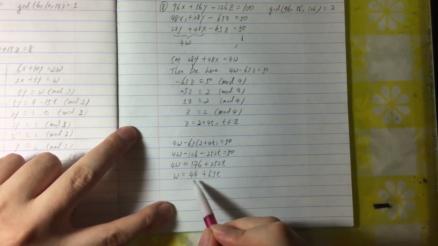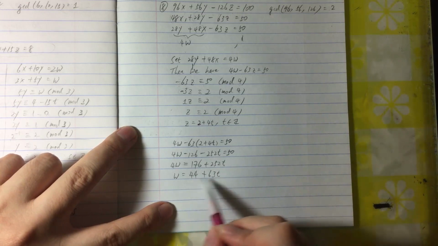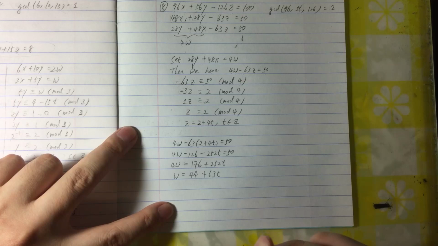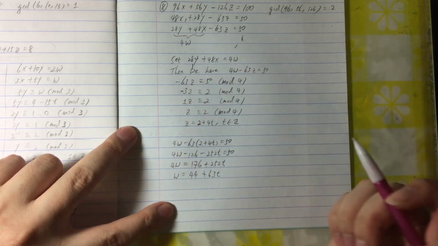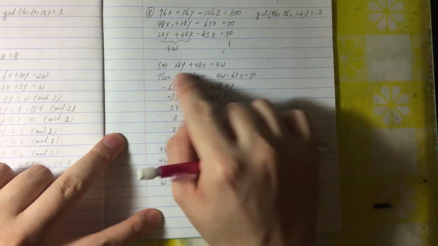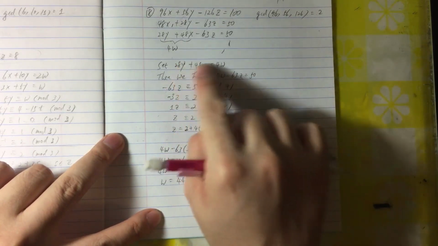If we solve correctly, we must get integers here. If we don't get integers here, that means we made a mistake somewhere. We must go back and check the work. Once I know W, I can solve for x and y.